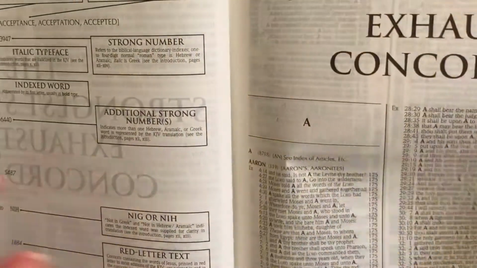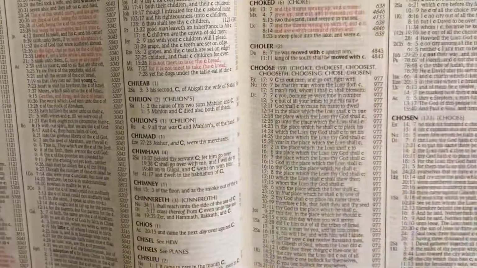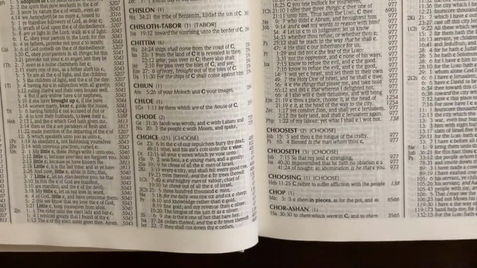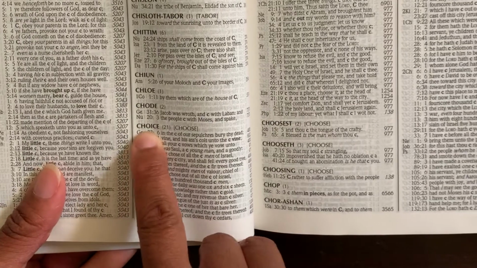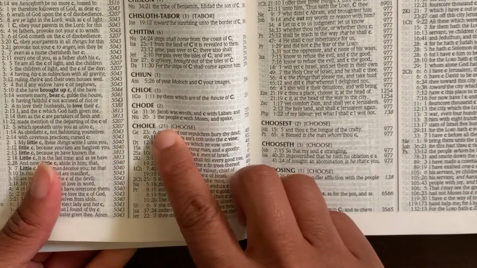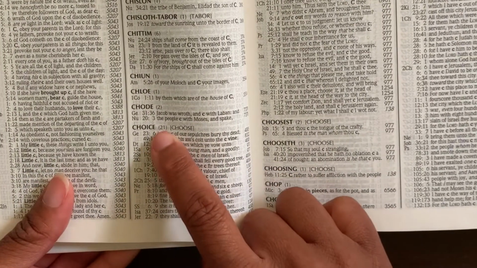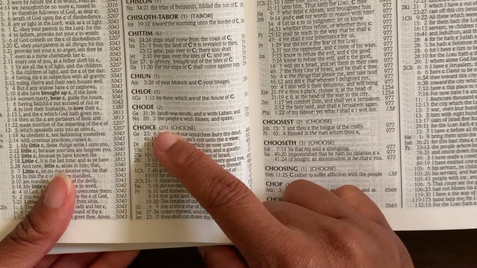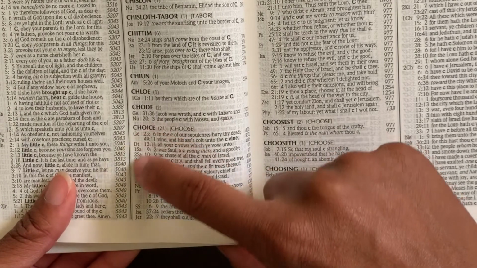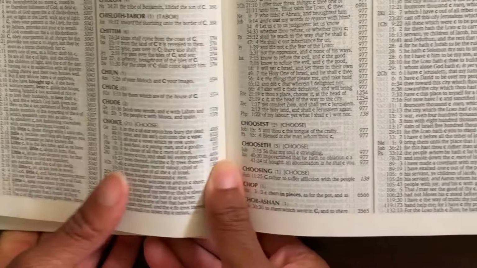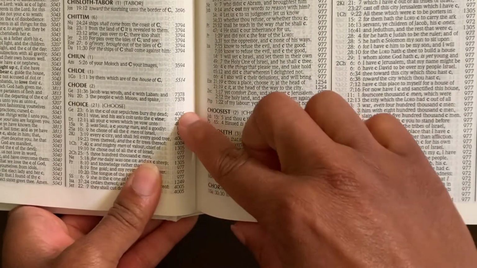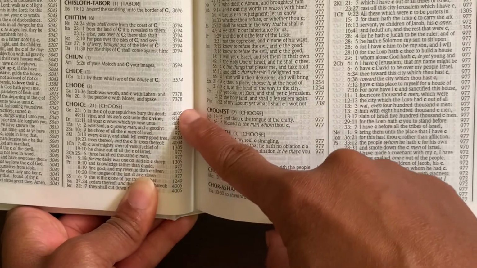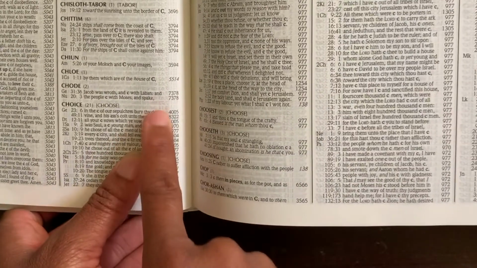So let's look up a word. The word I chose was choice. So we have our bolded word, choice. And then you see 21. So this is how many times choice appears in the entire Bible. And then it has the references. And then on this side here, it has the Strong's number that you can look up.